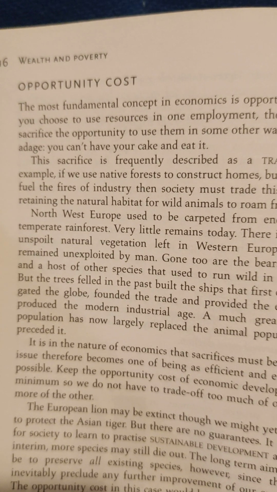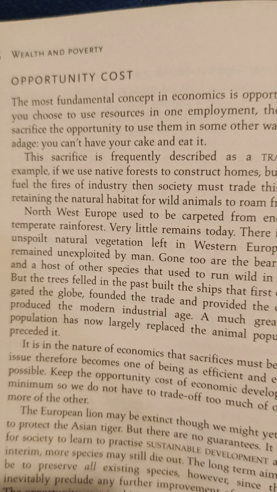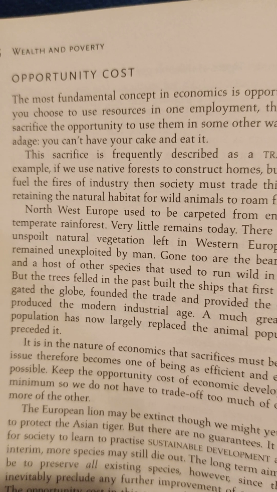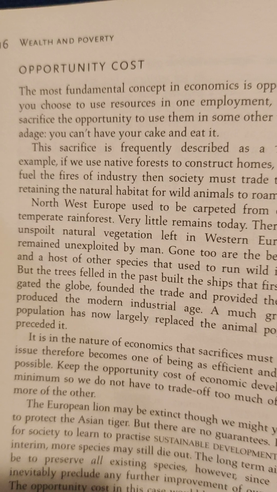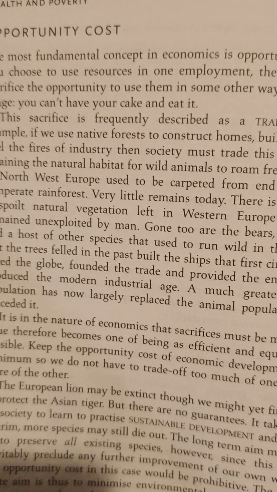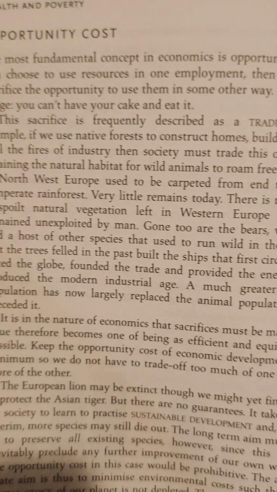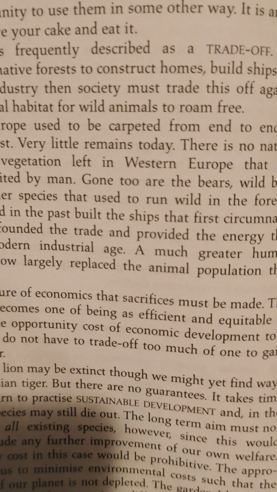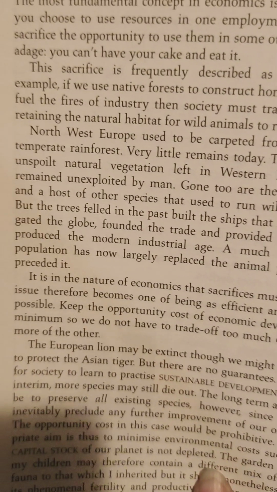So, for any growth or anything, there is an opportunity cost involved. That's what economics teaches you, and we have to prioritize. So, it is in the nature of economics that sacrifices must be made.